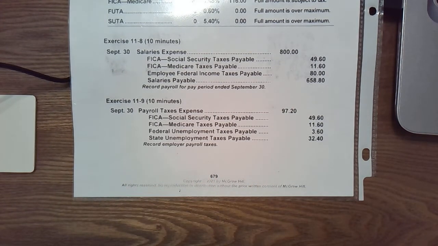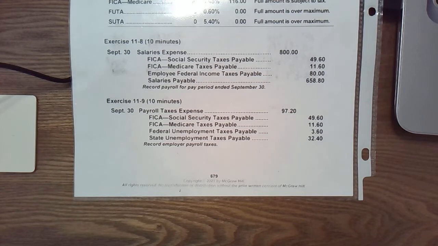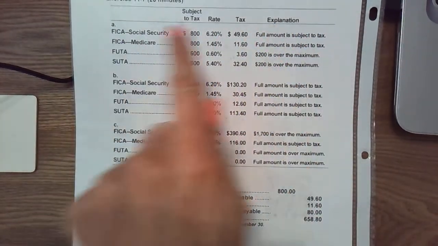Now, with this part of the test, you are not going to have to memorize all the percents for the taxes. They will be given to you on the test. So the biggest part here is memorizing or remembering the titles for the entries. In this case, this is exercise 11.8, which stems off of exercise 11.7. And this is for the employee that was listed in letter A. So this was the first employee up here in letter A.